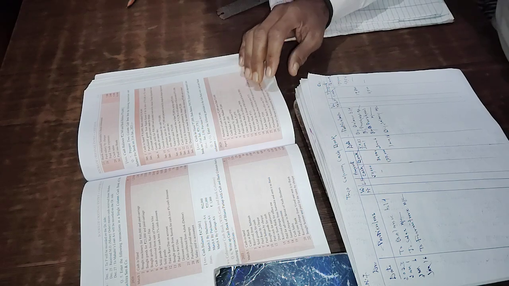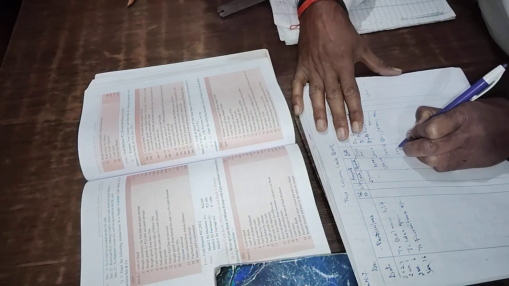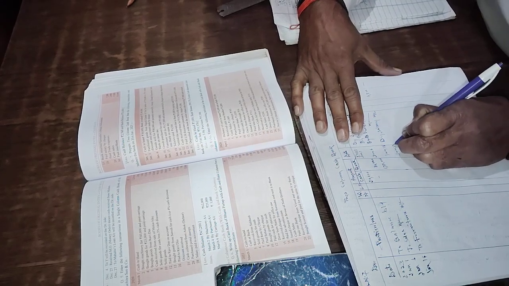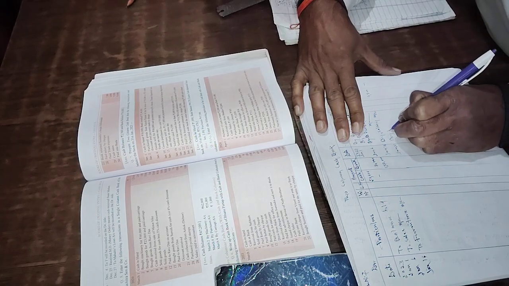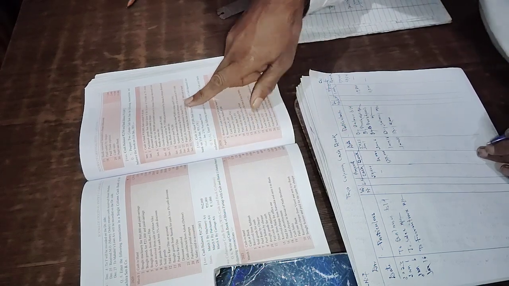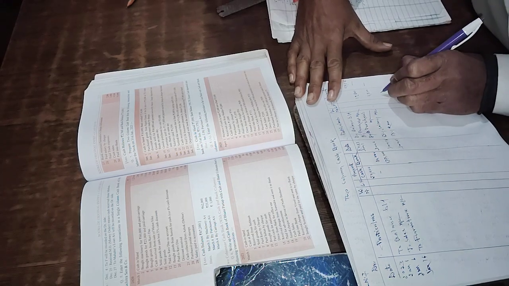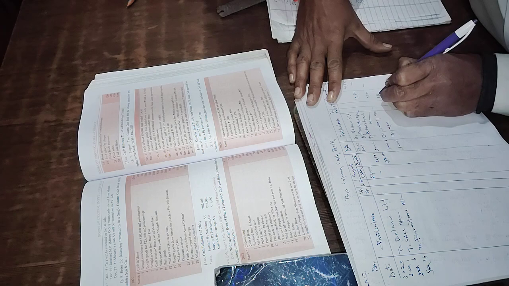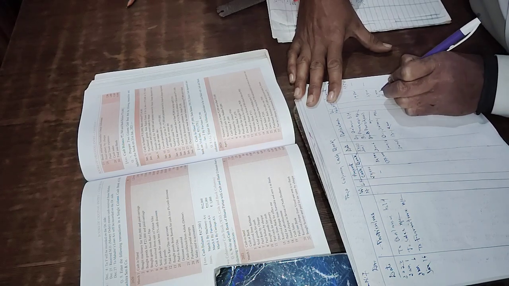Cash is credited, so on the credit side we write here January 21 by Ram account, 1,910.